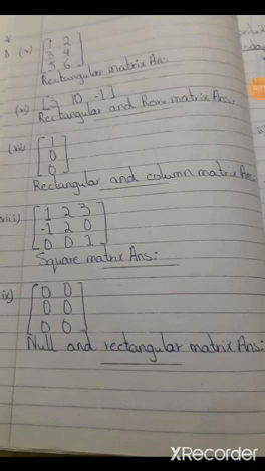Part number 9, all the entries of this matrix are 0, so it is a null matrix. And the number of rows and number of columns are not equal, so it is a rectangular matrix also.